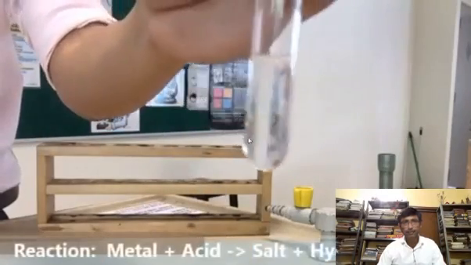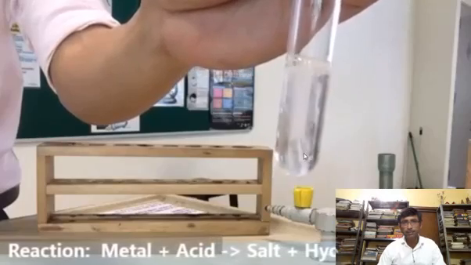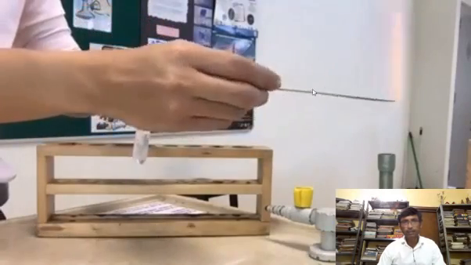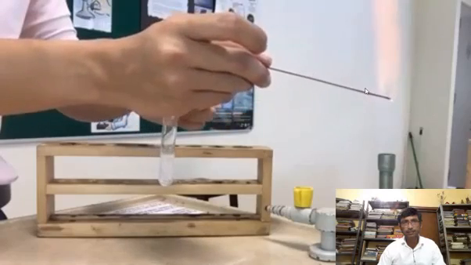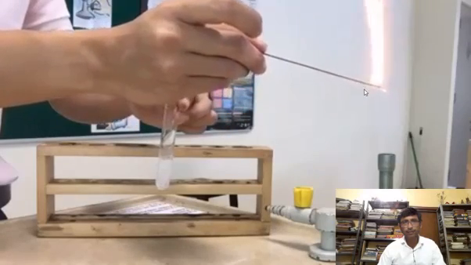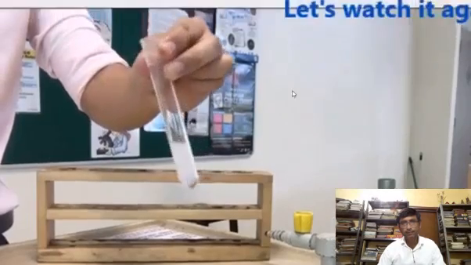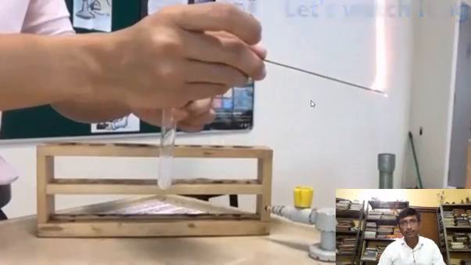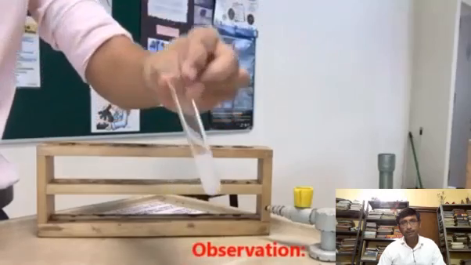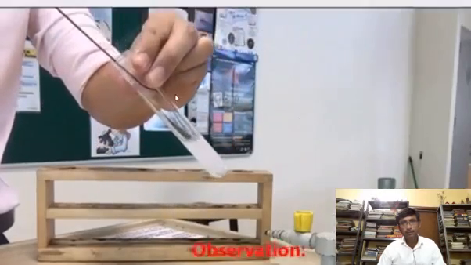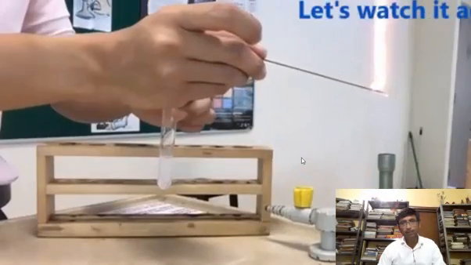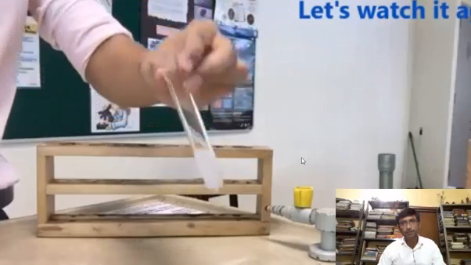You can see that there is a reaction and bubbles are coming out. Okay, and we are taking a burning splinter and bringing it near, and you see that sound. So watch it again. So that is the pop sound, and that is due to hydrogen.